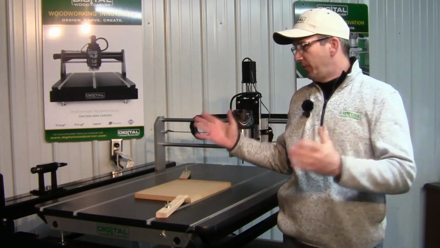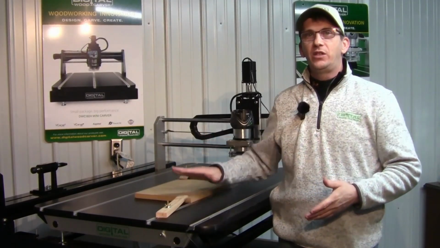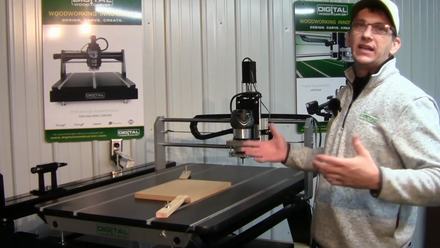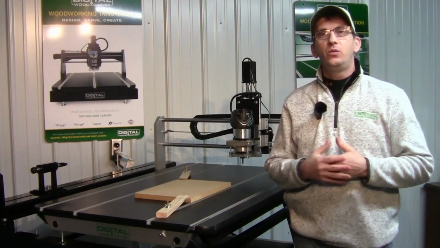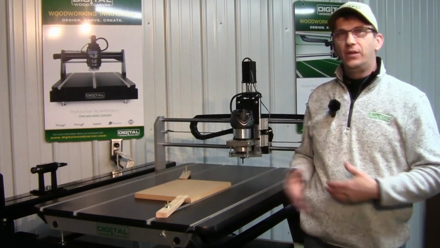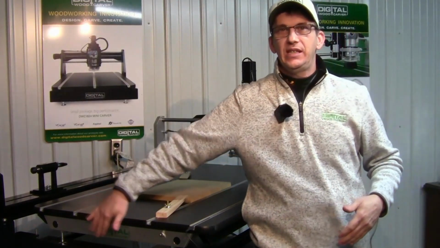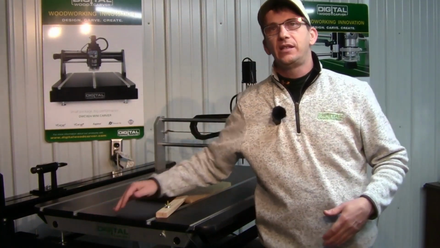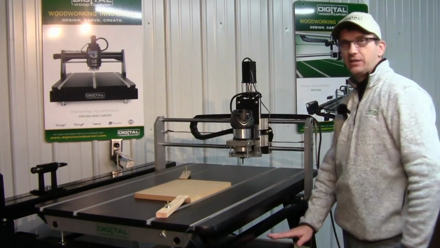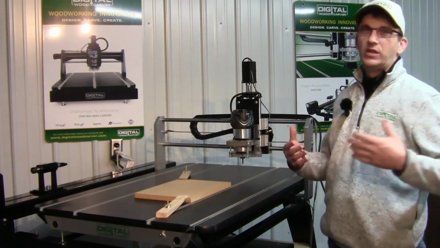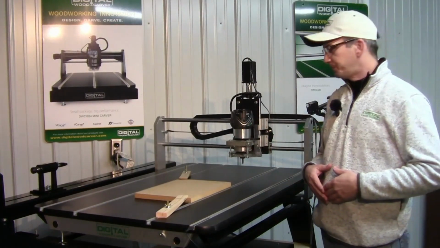Now, the first thing that we want to do is get to know our unit and where we're supposed to be standing at it. When it comes to the digital wood carver units, the operators stand on the right side of the machine. The front of the machine is out here where you'll see a green digital wood carver decal. That's the front of the unit. And the operator stands in front of the control box on the 2440 on the right side of the machine, as well as a mini carver on the right side as well.